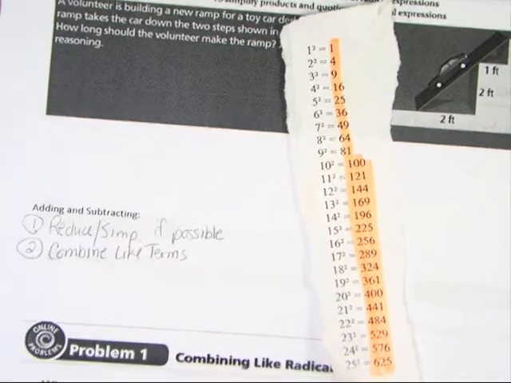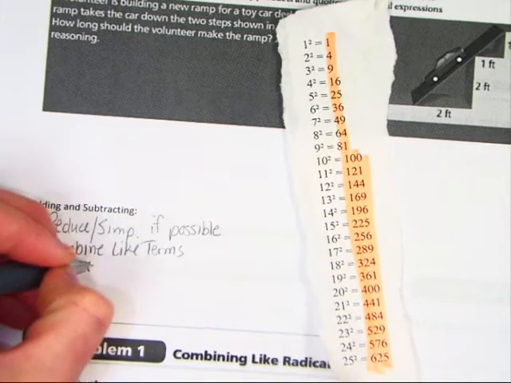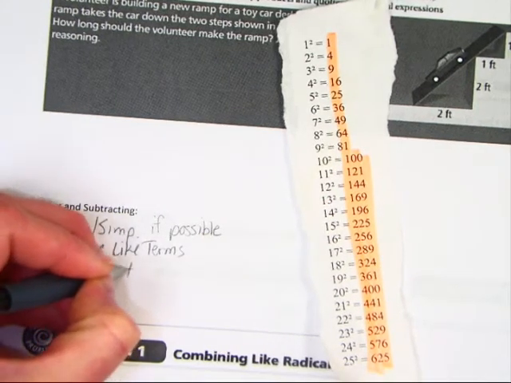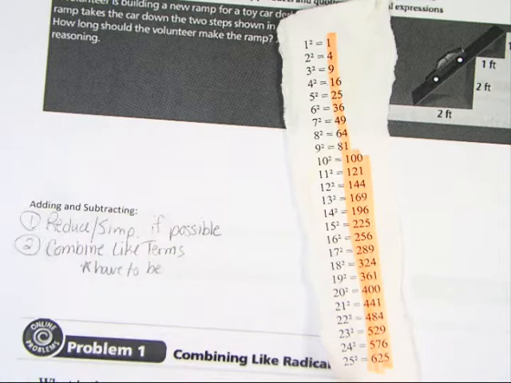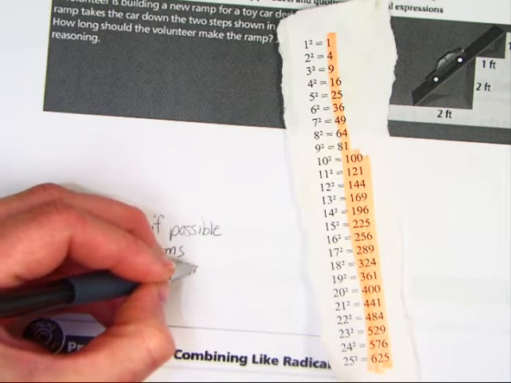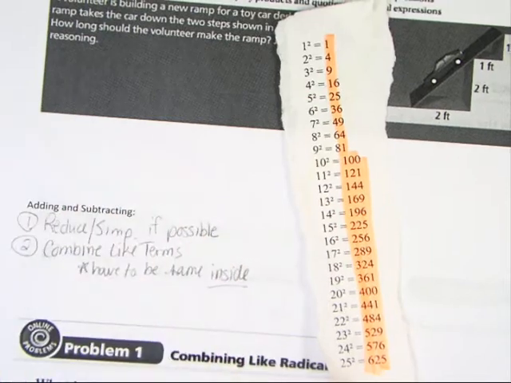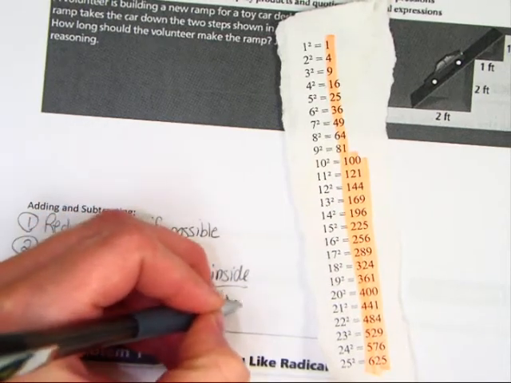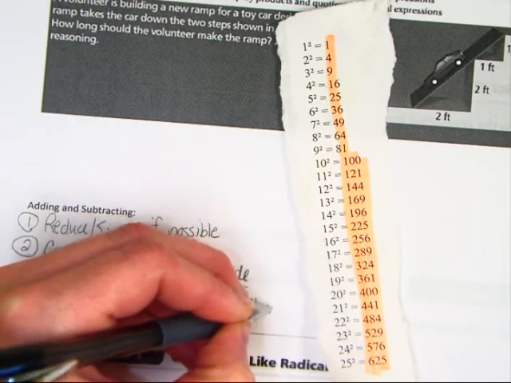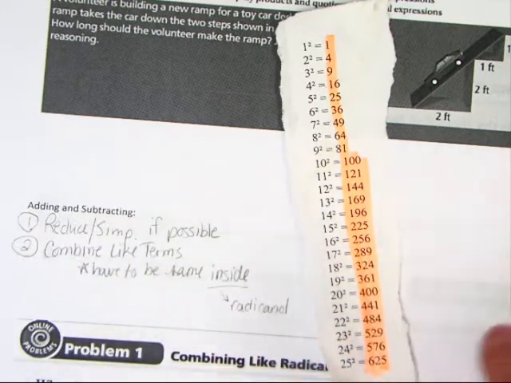Now when you combine like terms, here's a key thing. They have to be the same inside. And when I use the word inside, the real word for that is that the radicand has to be the same.